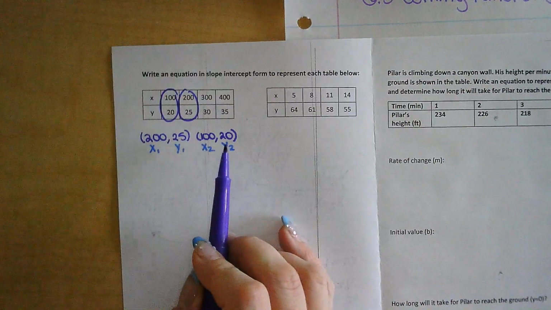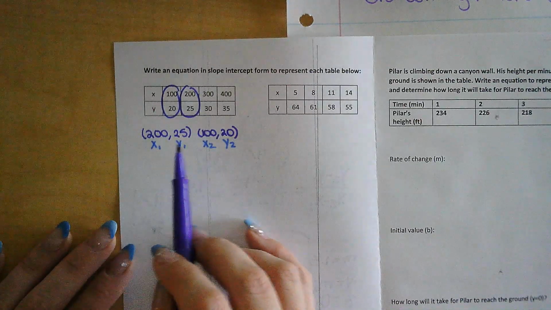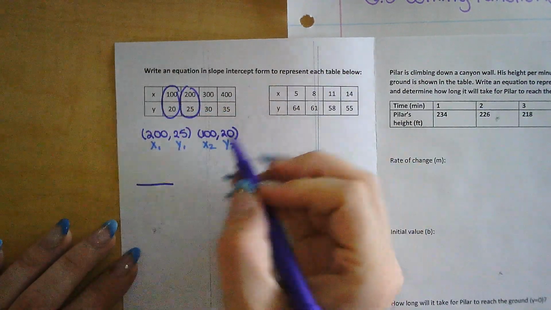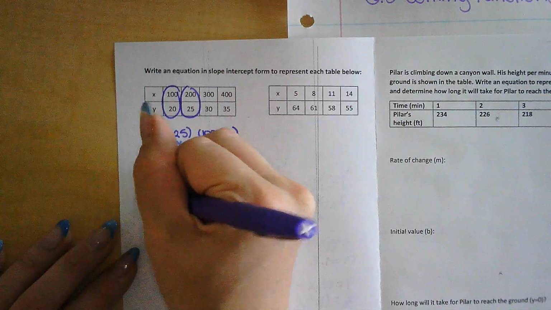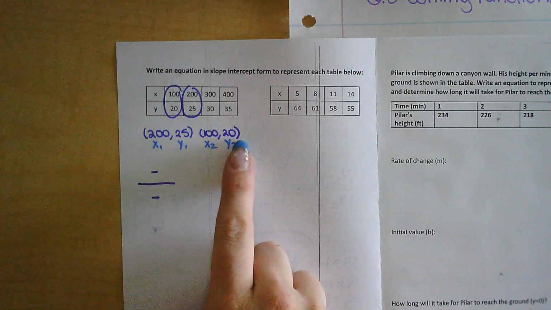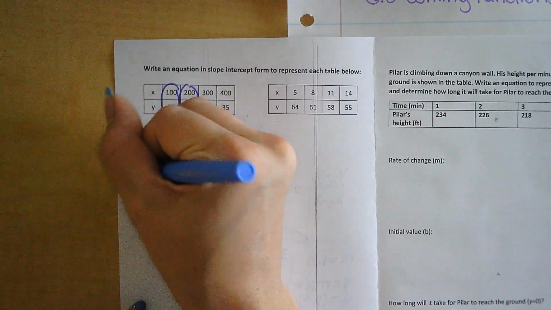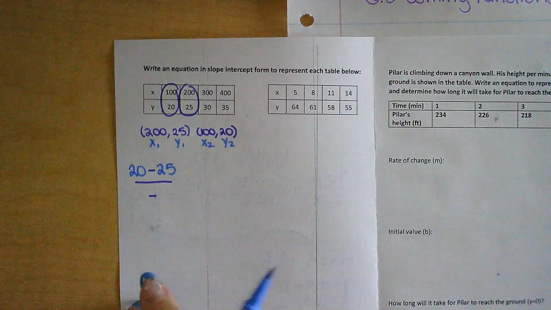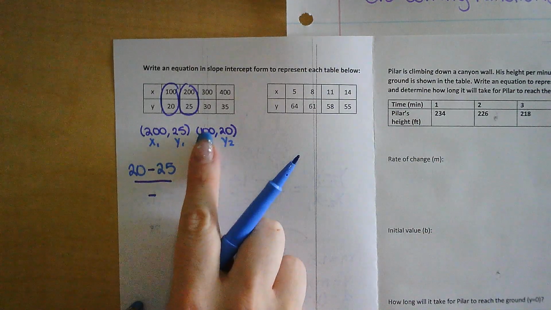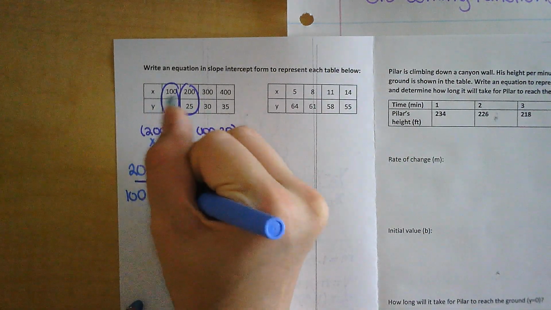So y2 minus y1, I always subtract my y values on the top. I find the change in y. So that's going to look like something minus something, y2 minus y1, 20 minus 25. And on the bottom, the difference in my x values. So x2, 100 minus x1, 200.